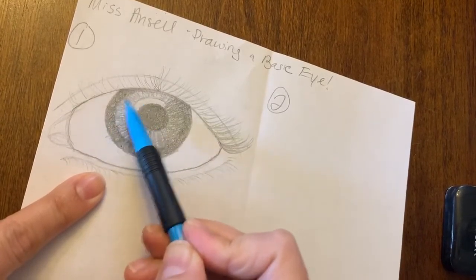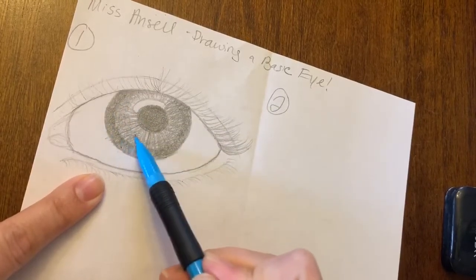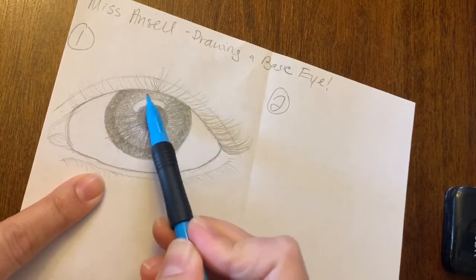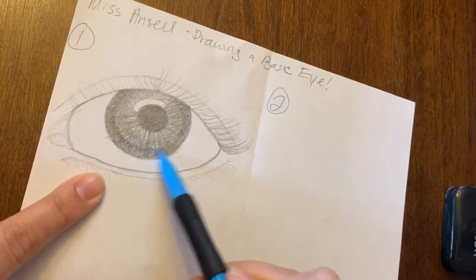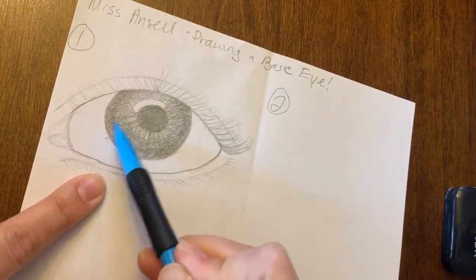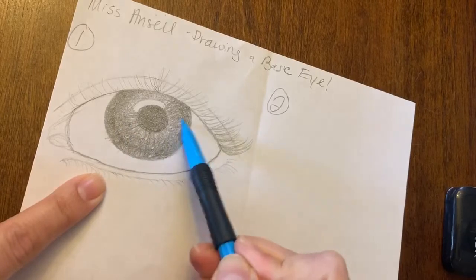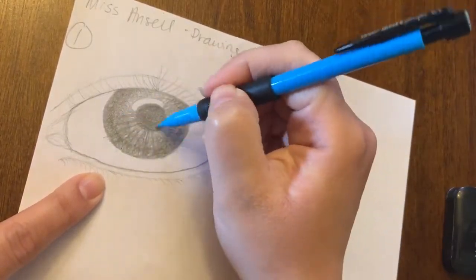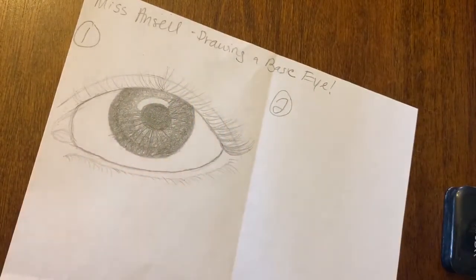I can't stress enough how important it is to really take your time with this. When you take your time with these drawings, the quality of your work is so much better. And I'll be able to tell if you didn't spend a lot of time on this. So I suggest just really taking your time. You'll be a lot happier with your results if you slow it down a little bit.